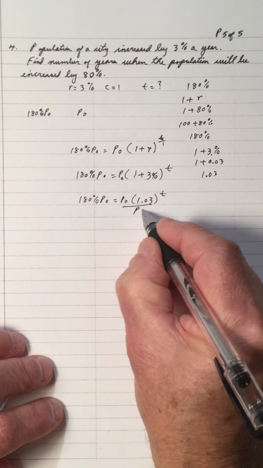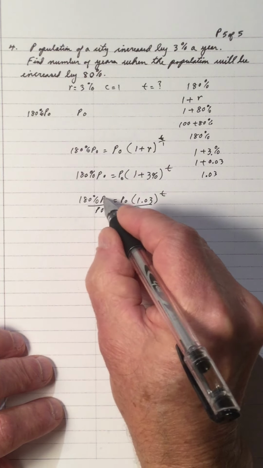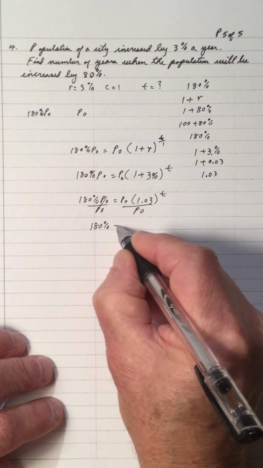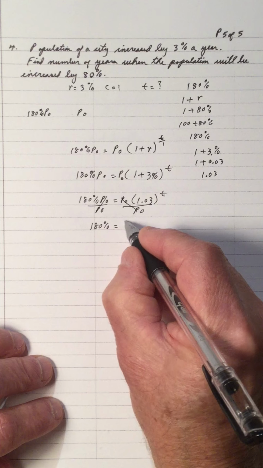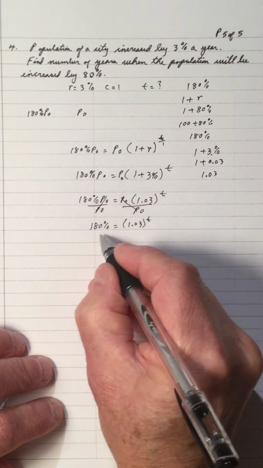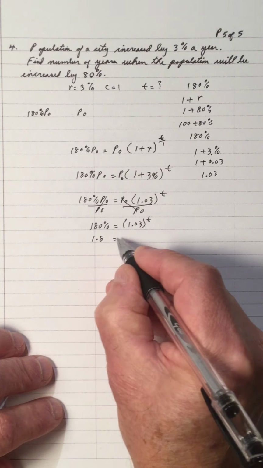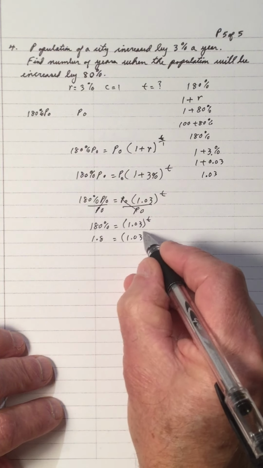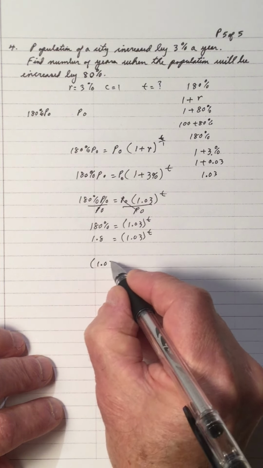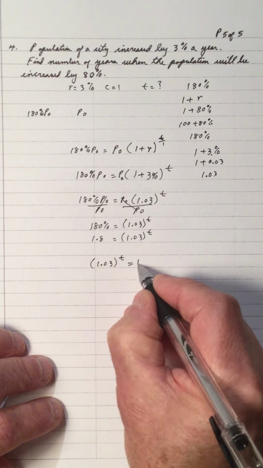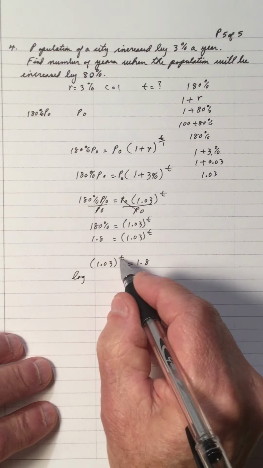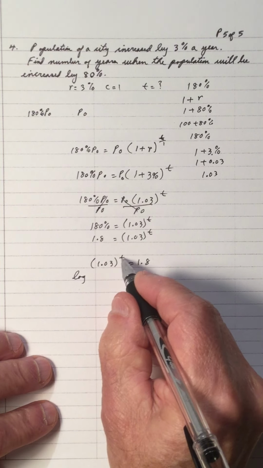We divide by P0, so we get 180%, and 180% is 1.8, and 1.03 to the T. So 1.03 to the T equals 1.8, and again, we need to do a log because we have to get at the exponent, which is up in the power.